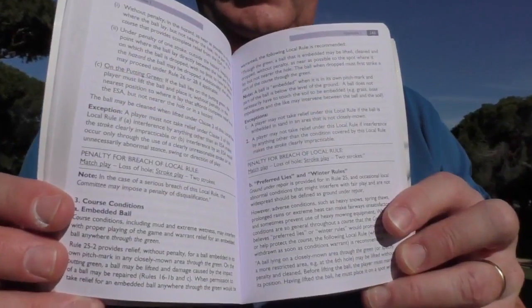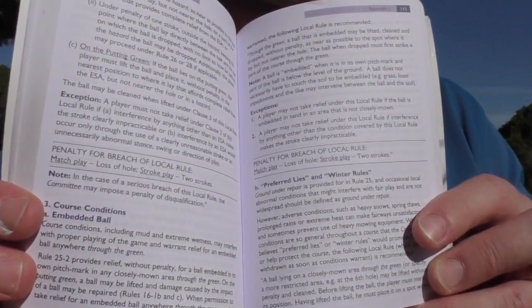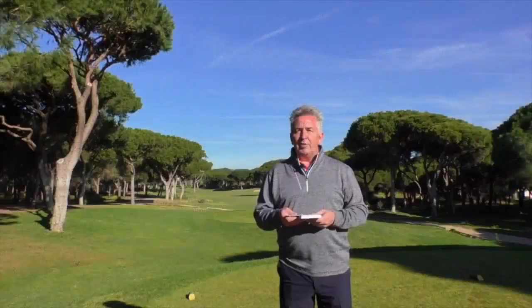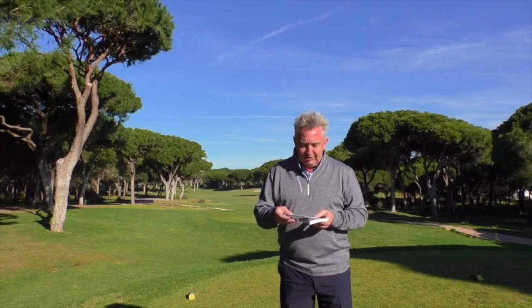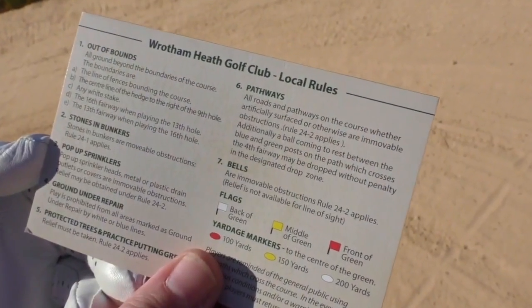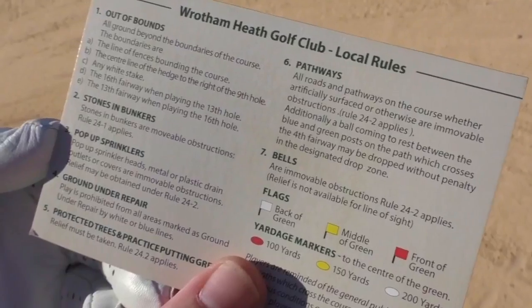Now in the appendix to the rules, Appendix 1, there are a lot of specimen local rules drafted there, and a lot of clubs will just adopt those rules as they are there. Let's just have a little look at one of these cards here. This is for Rootham Heath Golf Club, relatively close to my home.